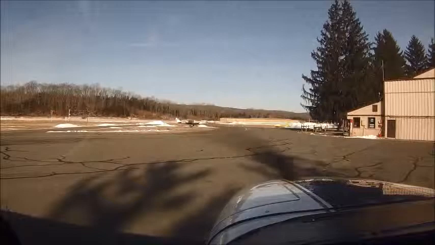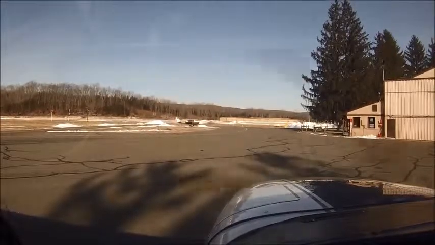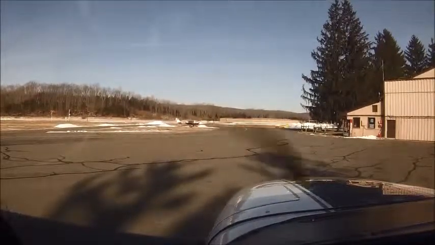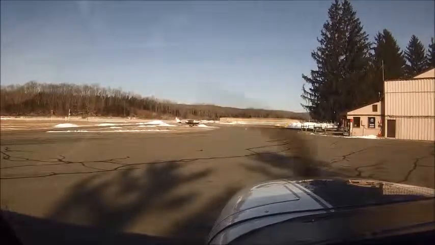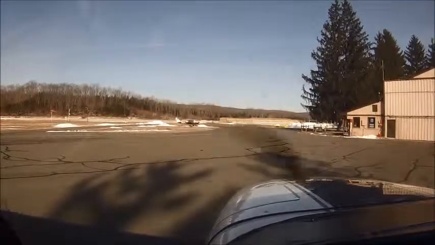Blairstown traffic, Grumman's crossing here. Well, hold on. Make sure you're on the right frequency. Not always going to be on Blairstown. Okay.